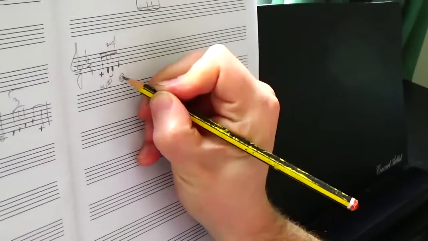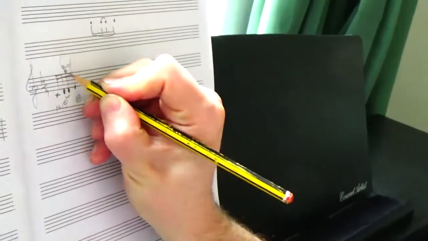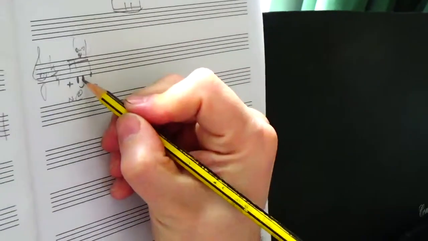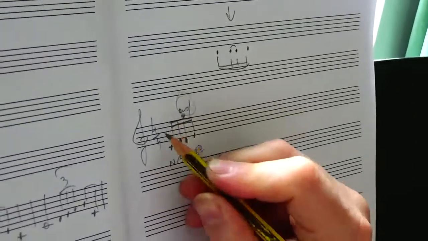One A and A. The A is in your mind, but it exists, it is related to this note, to this quarter of beat, or 16th of bar.